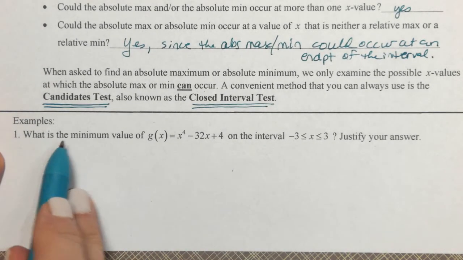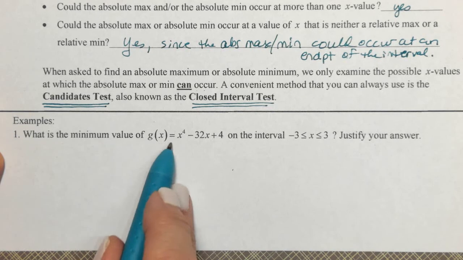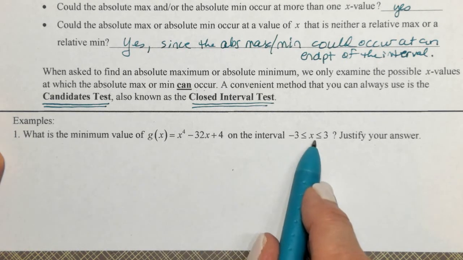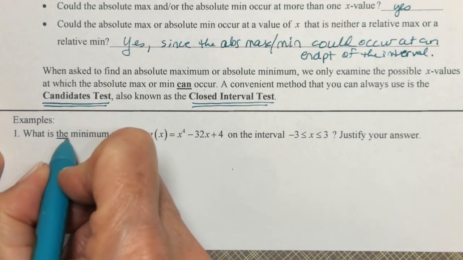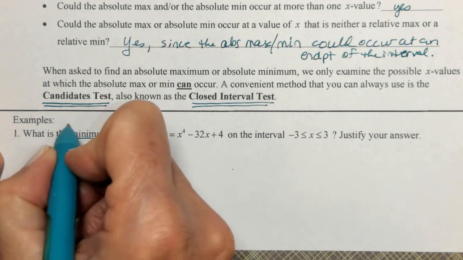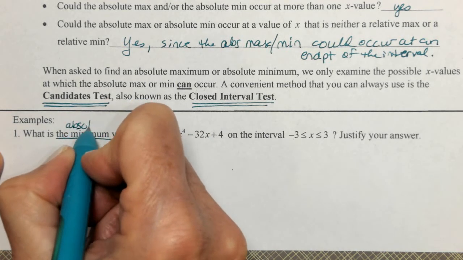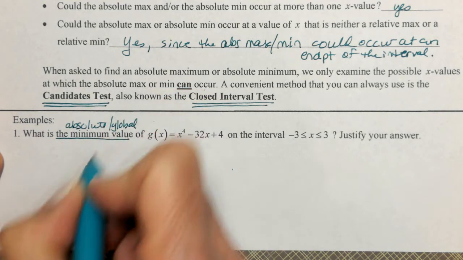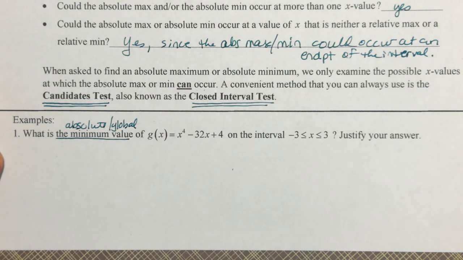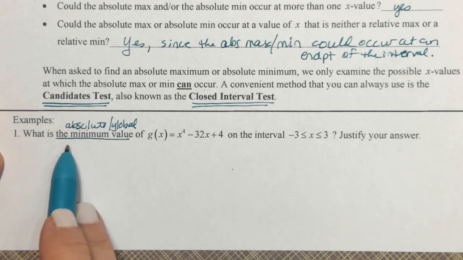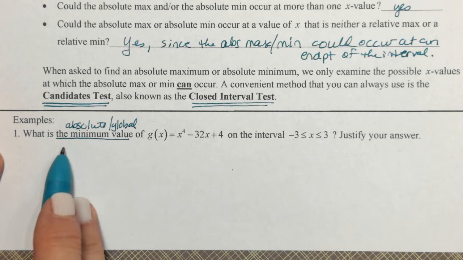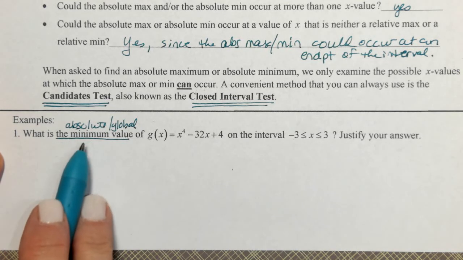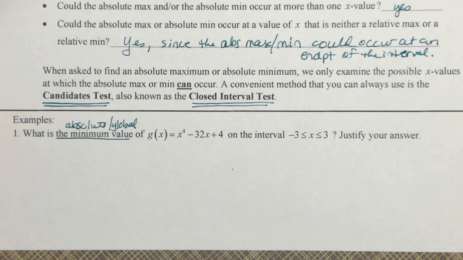Okay, so let's take a look at how we can apply that. What is the minimum value of g on this interval? When it says the minimum value, they are talking about absolute or global. They are not talking about a relative min. If they meant relative min, they would have to say relative or local min value. Okay? So we're looking for the absolute minimum value.